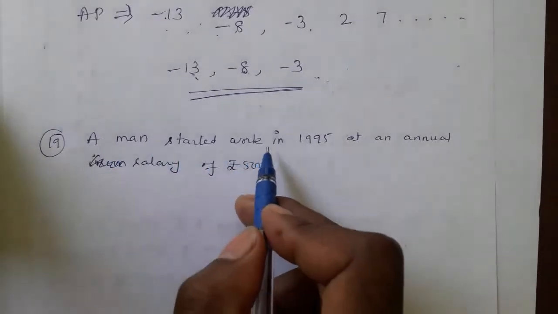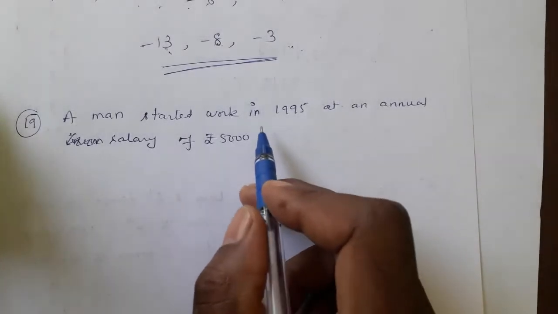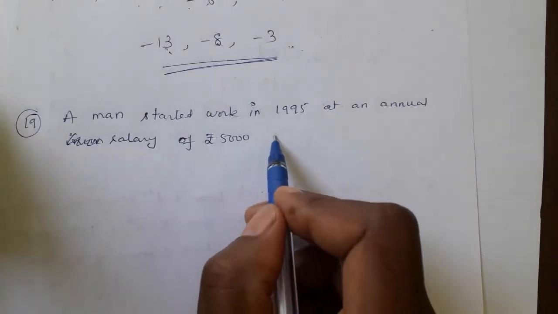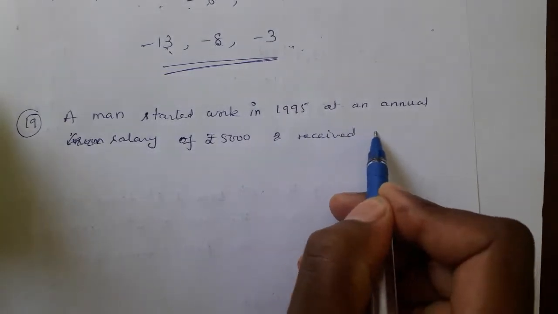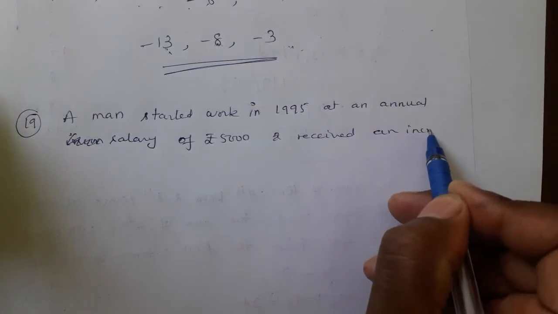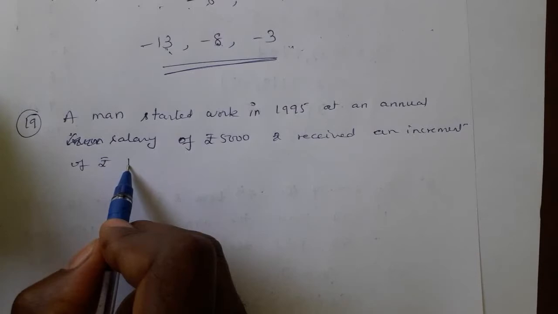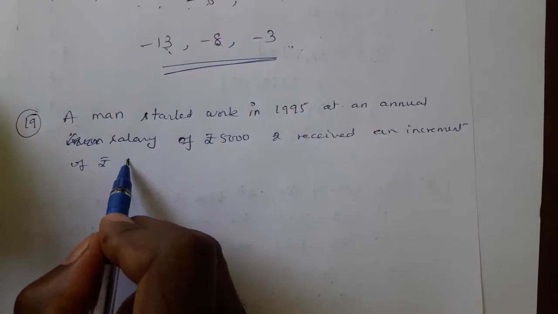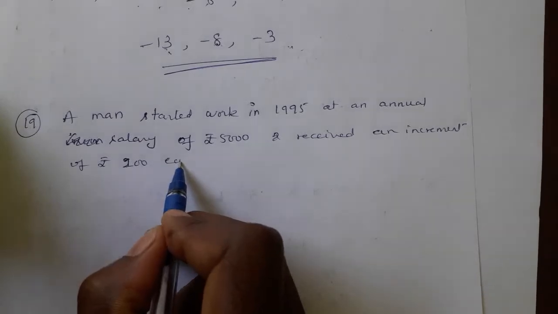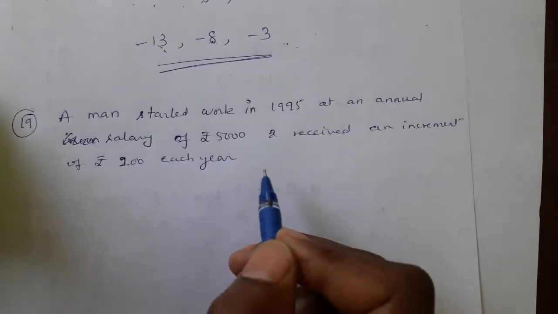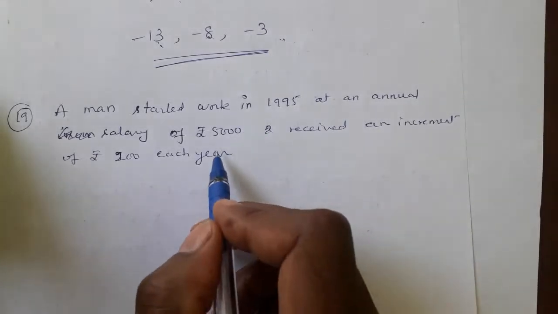He begins his work in 1995 at a salary of 5,000 and received an increment of rupees 200 each year. So each year he is getting 200 rupees increment.